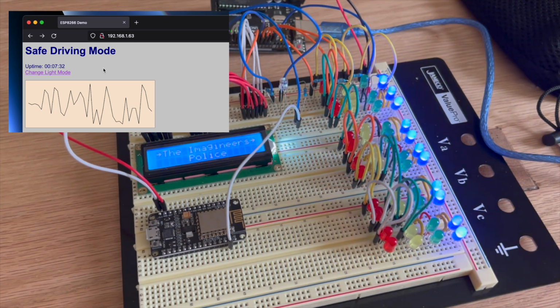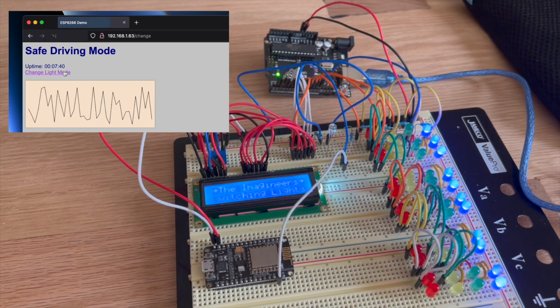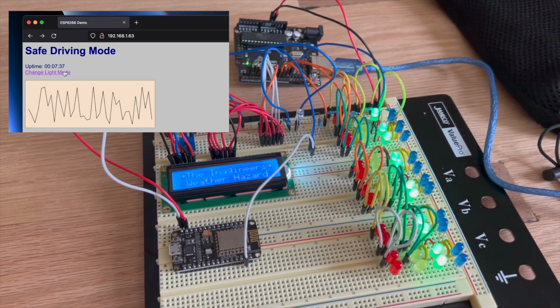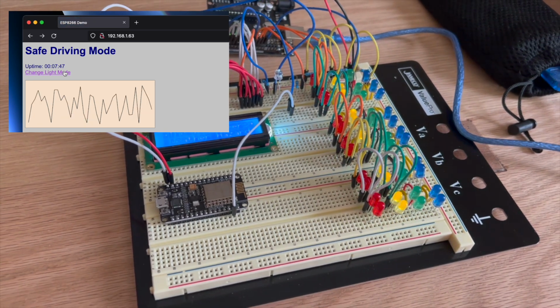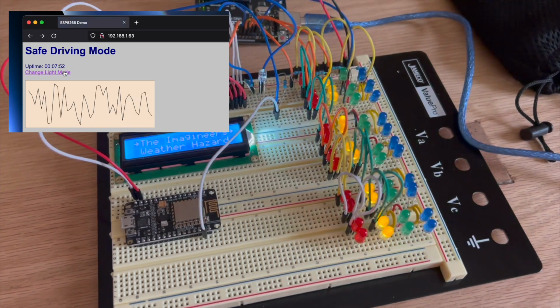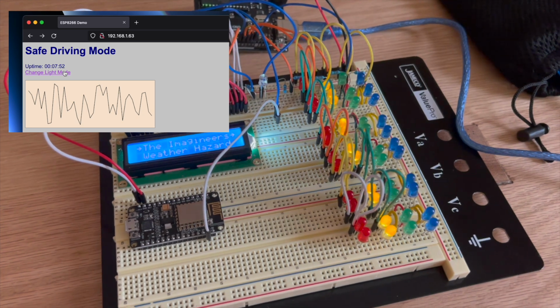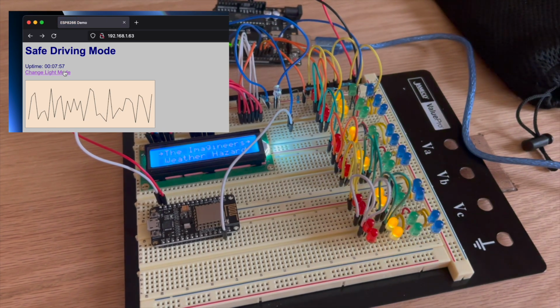So this is the police setting, and if I change this one more time, you can see that it is now set to the weather hazard light mode, and that is green and yellow, and that is signaling to other drivers that there is an issue with the road conditions, and that extra caution should be taken to ensure safety while driving.